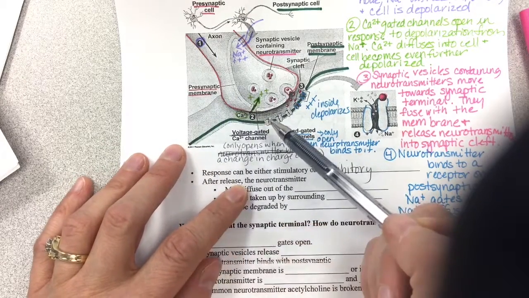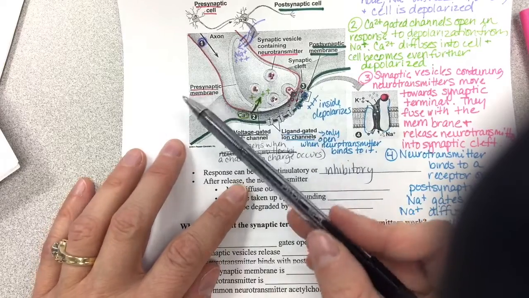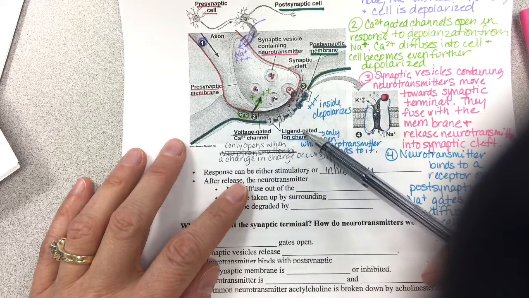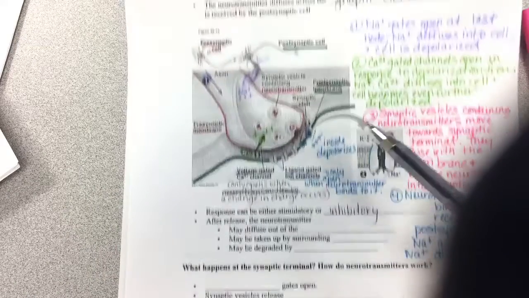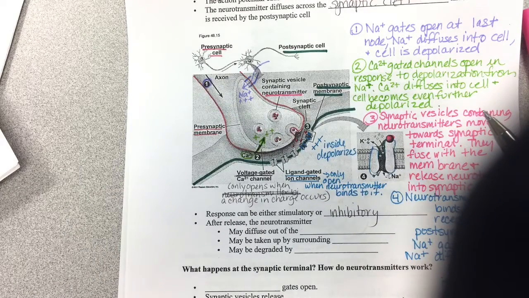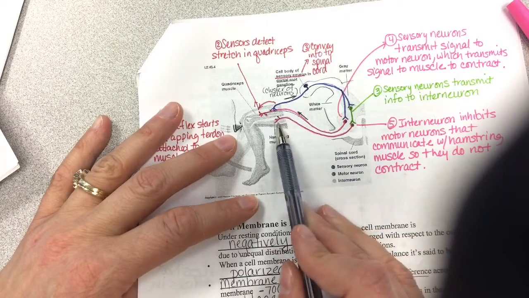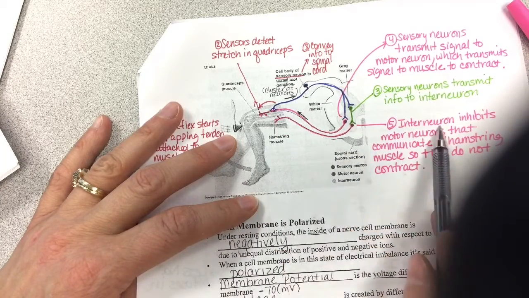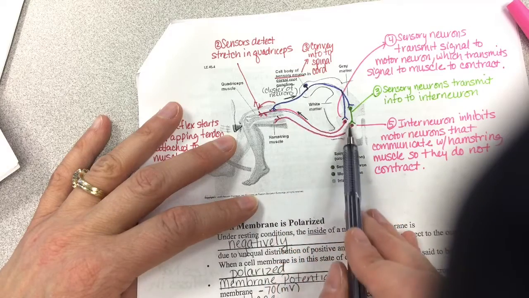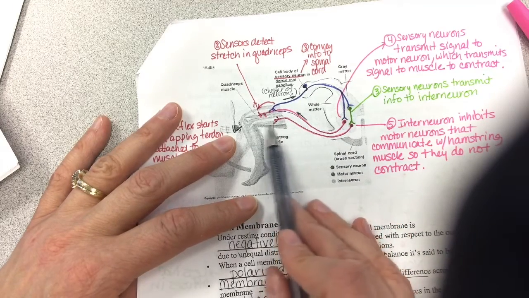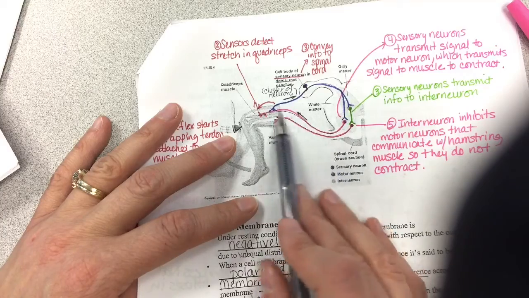We looked at that when we looked at the knee-jerk reflex, where a stimulatory neuron causes the muscle cell to contract, and there are inhibitory neurons that stop the other muscle from contracting. That was this picture here. So it inhibits that and causes the hamstring muscle not to contract, whereas this causes it to contract.